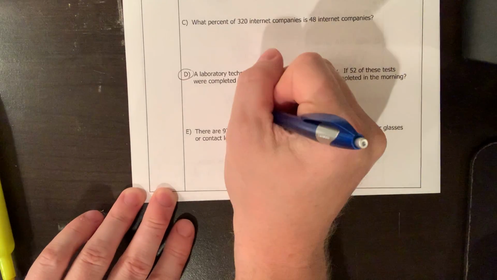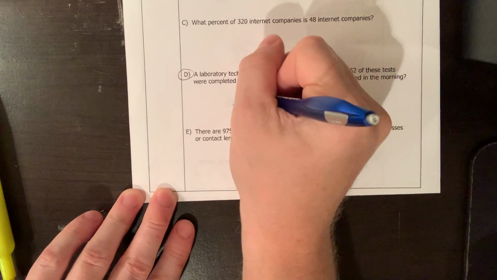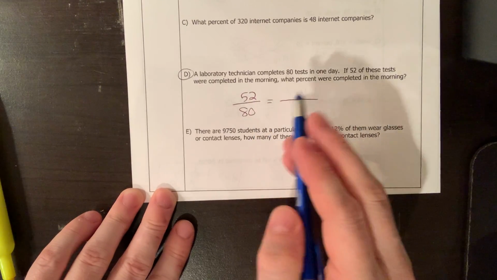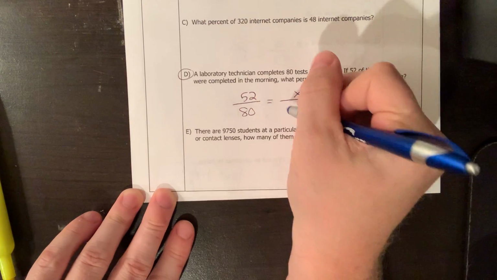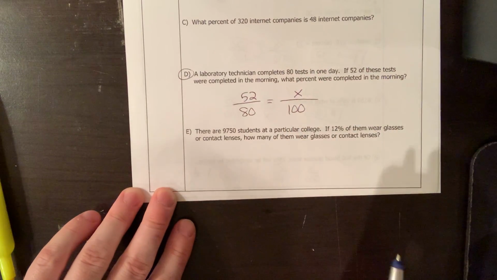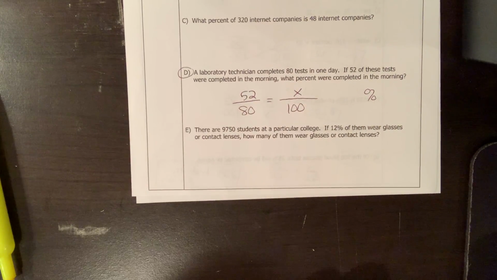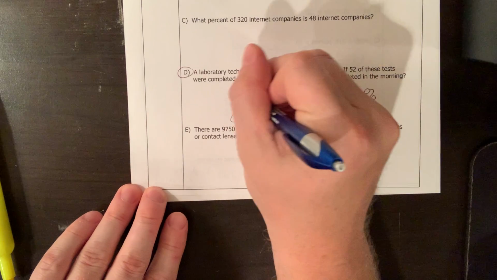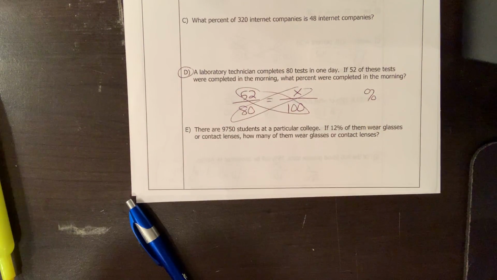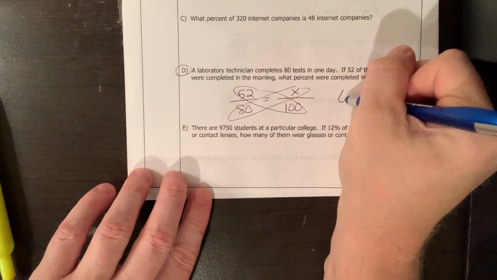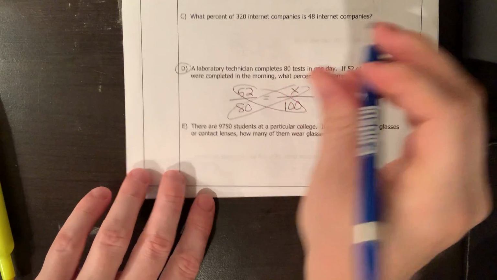So they say 80 tests in one day, that would be your whole. And then 52 tests in the morning, they're asking what percent were completed in the morning. So 52 is your morning tests, and they're asking what percent that is. So here we're actually trying to find a percent number. Okay, so our answer, when we label it, our final answer is going to have the percent sign next to it, all right? And again, you cross multiply and divide. 5,200 divided by 80, and we get a solution of 65%, okay? That is our answer.